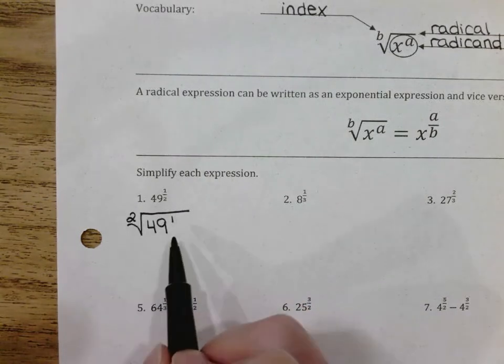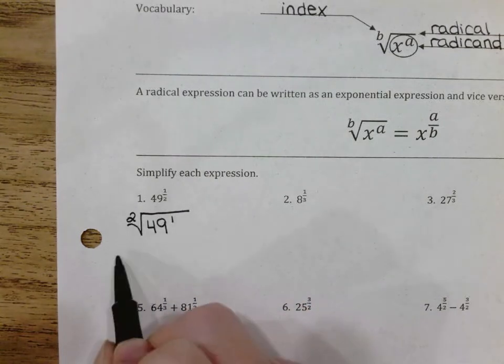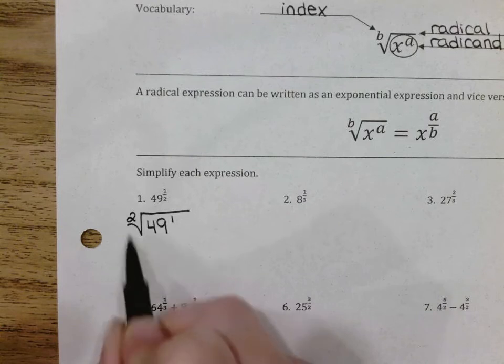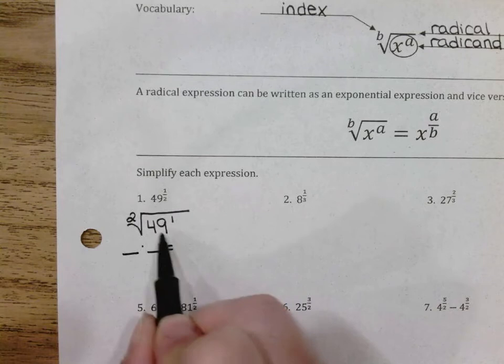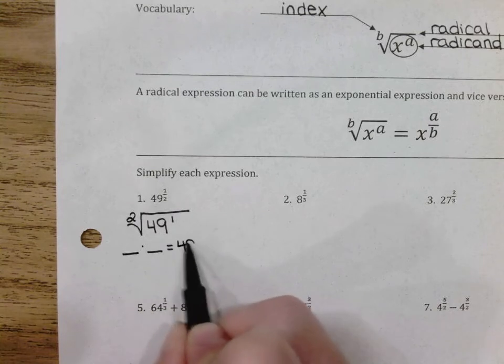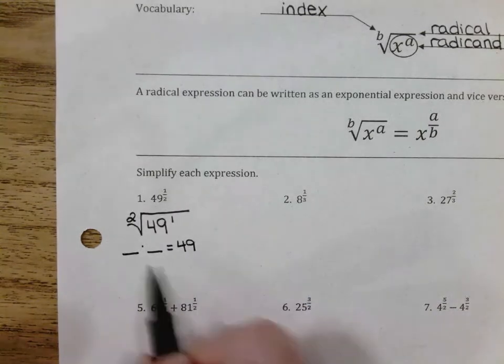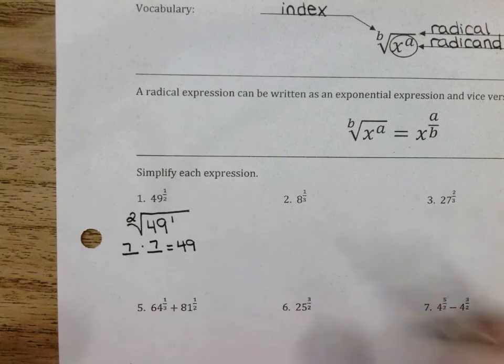So now we just have the square root of 49, which you probably know. But if I were to write this all out, I know I need 2 things that multiply to give me 49. So obviously that has to be 7, right? 7 times 7 gets us 49.